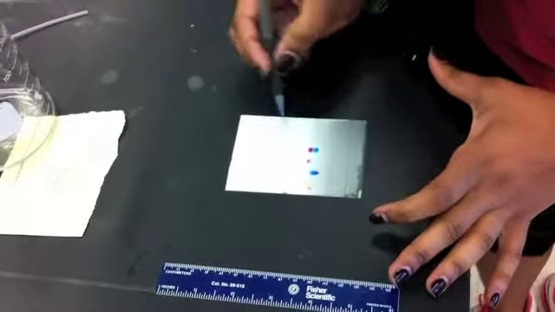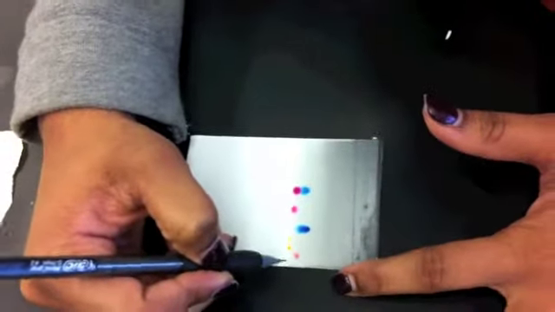Here's the one that the solvent went to the top of. I think it was left here a little too long, so try not to do that next time.